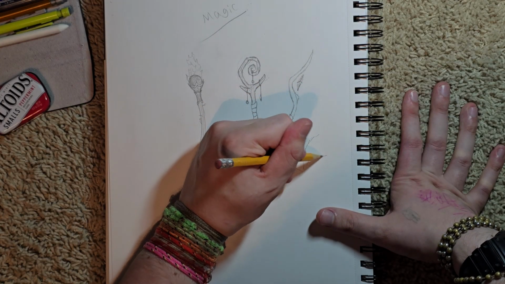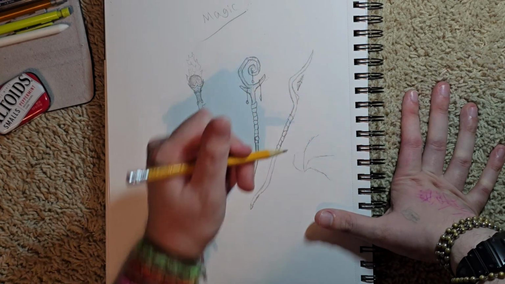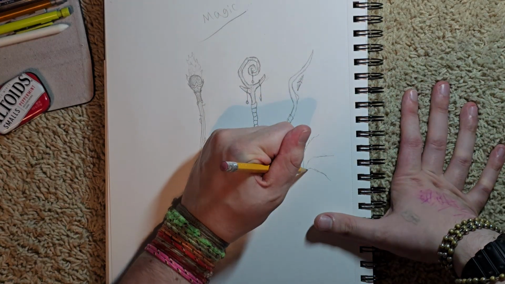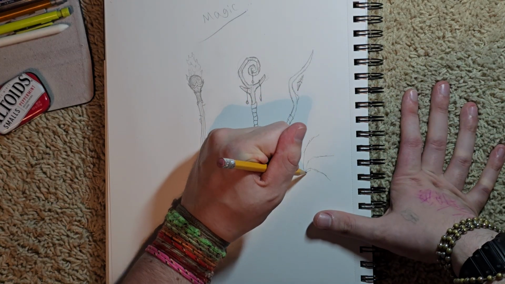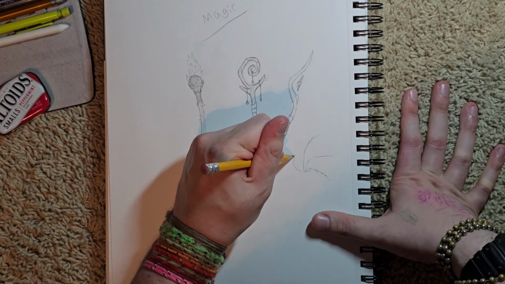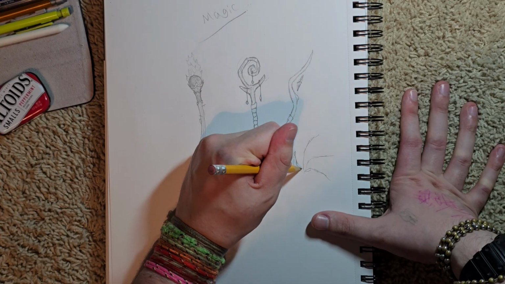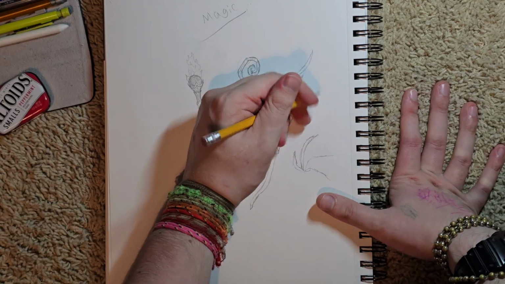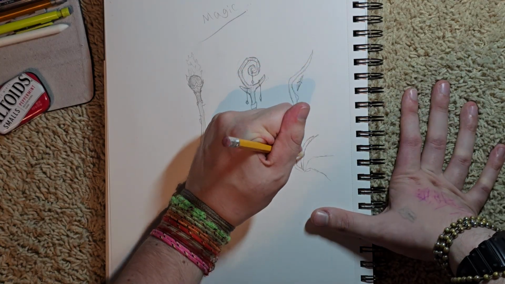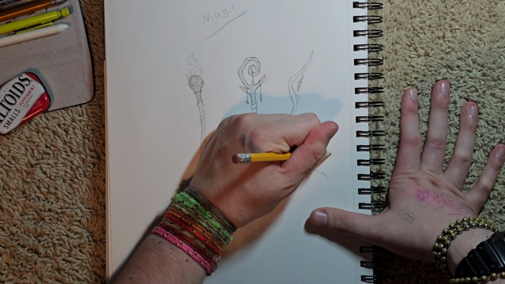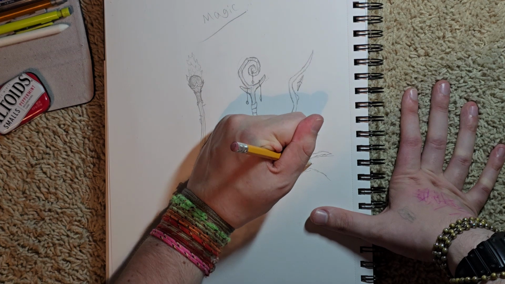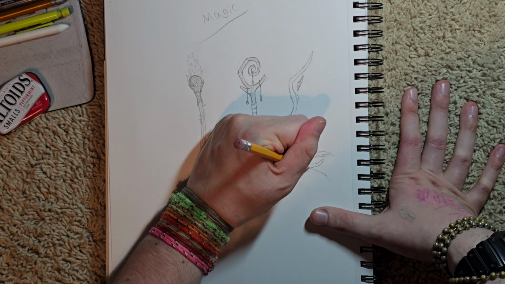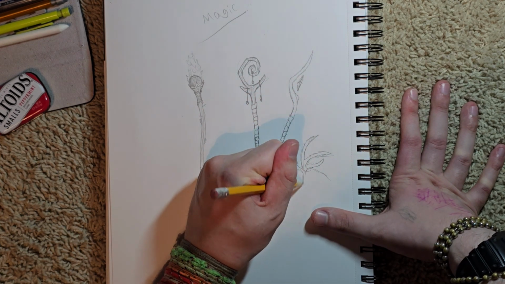Let's try to think of like a wild staff, like lots of sticks coming off of it. Alright, hold on. Let's try to think this through just a little bit, and then we'll go ahead and actually add detail to it. Alright.